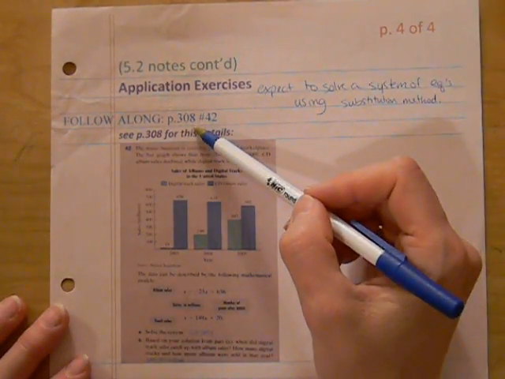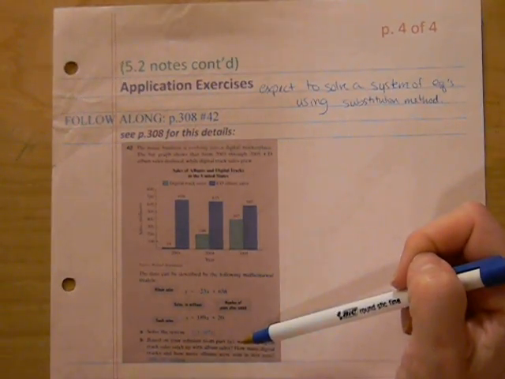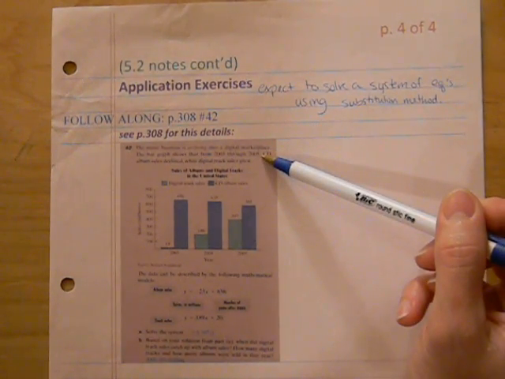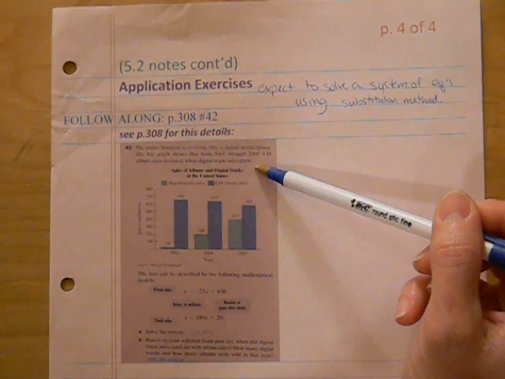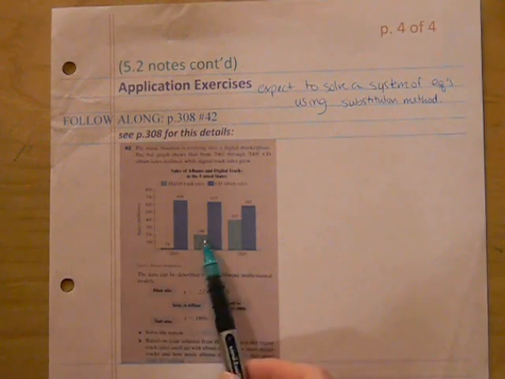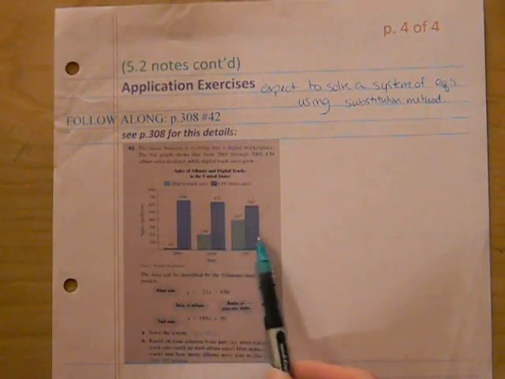So follow along on page 308, number 42 here. I'll read what it says and we will tackle it together. The music business is evolving into a digital marketplace. The bar graph shows that from 2003 through 2005, CD album sales declined while digital track sales grew. And so there's the graph. In green, you have digital track sales climbing, CD album sales declining.